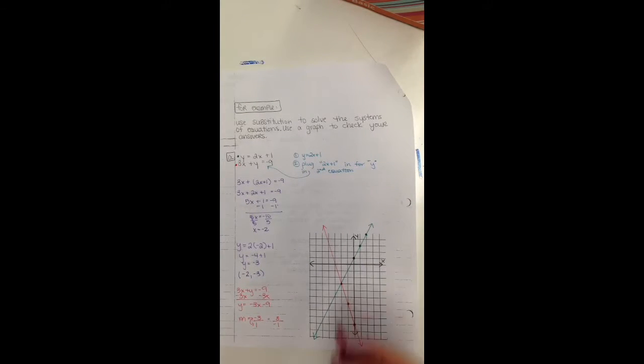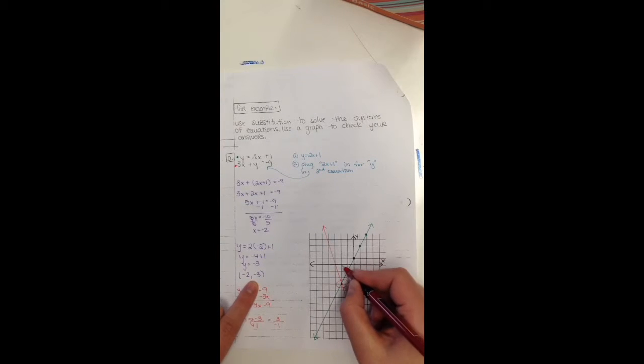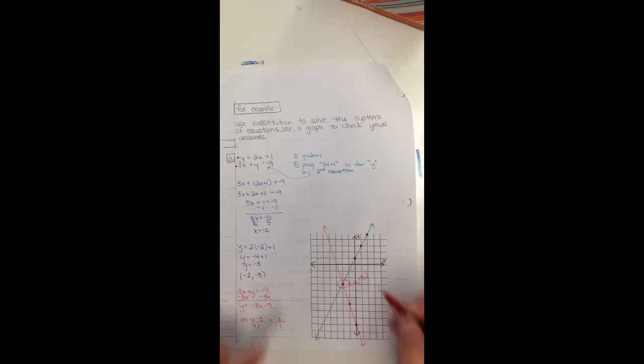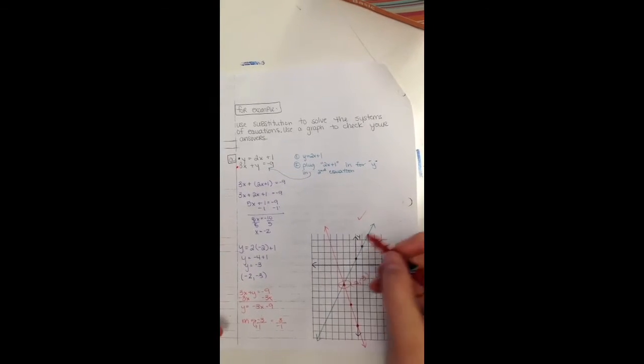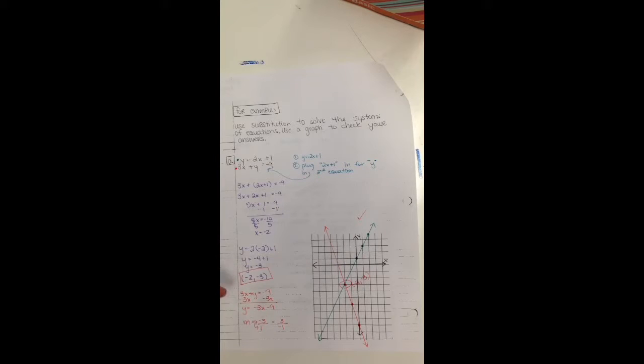So, I can see I have a solution here. Let's go ahead and see if it falls at negative 2, negative 3. If I go over 2 and down 3, yep. So, this one worked. So, this was my solution. Now, on your homework, I'm fairly certain that you do not have to graph to double check your work. So, it would just be as simple as solving it this way and then you would be done. It won't take you this long to do a single example.